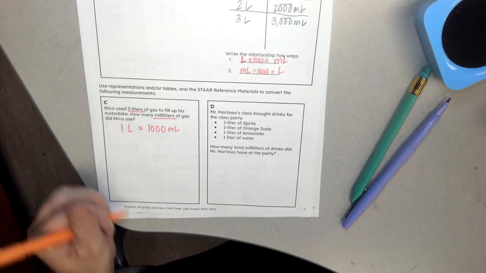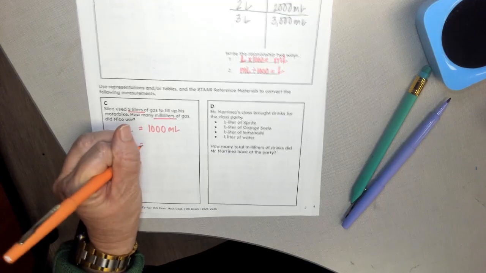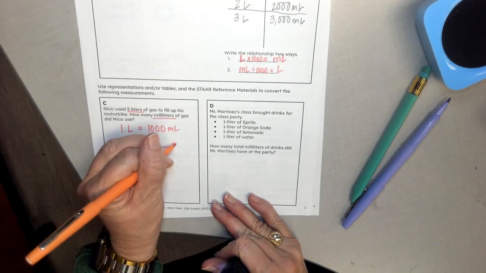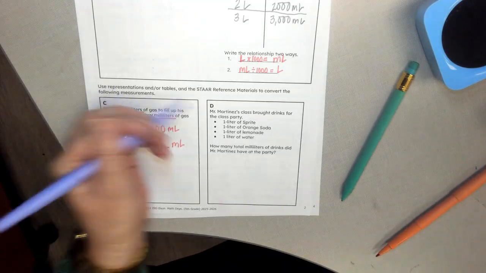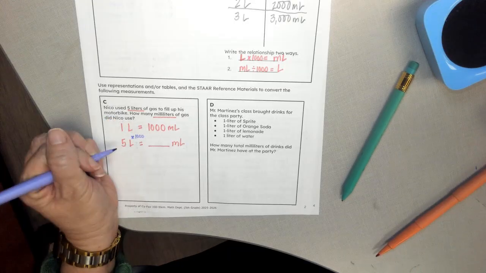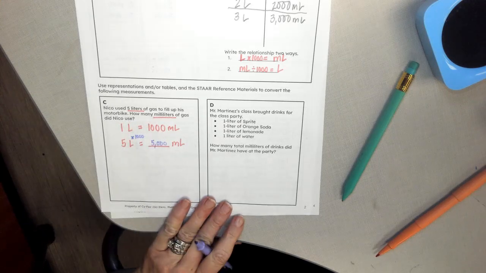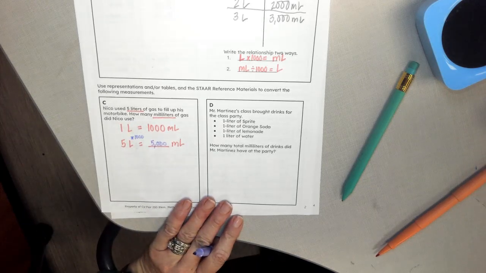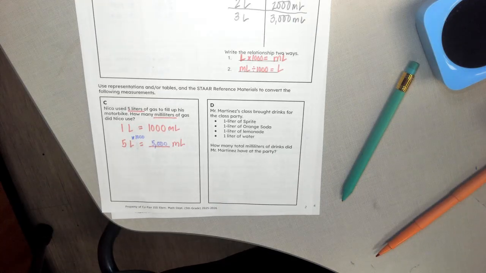I would write down the information that I have. If I know that I have 5 liters and I want to know how many milliliters that is, I would have to multiply by 1,000 and I would end up getting 5,000 milliliters as my answer. Can you try D on your own? All right. Go ahead and solve D. I'm going to pause the video and we'll come back with the answer.